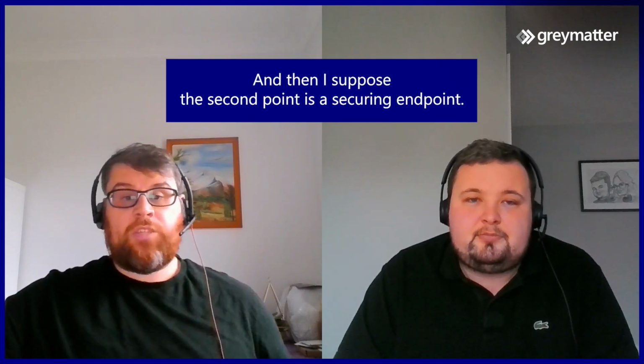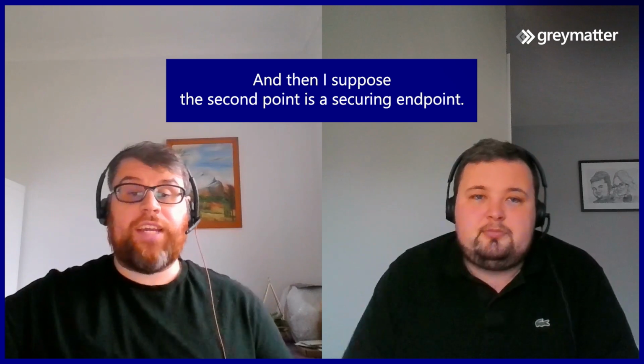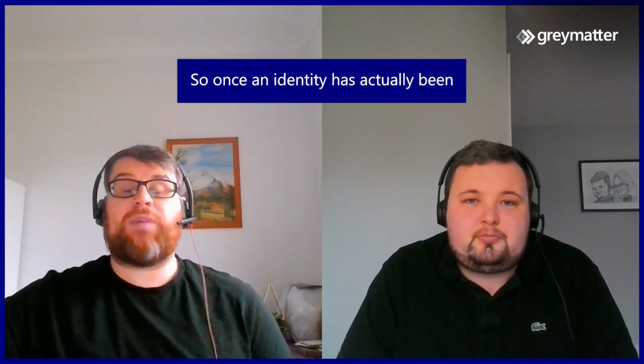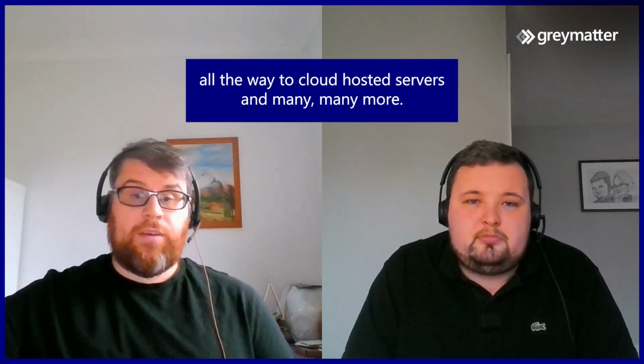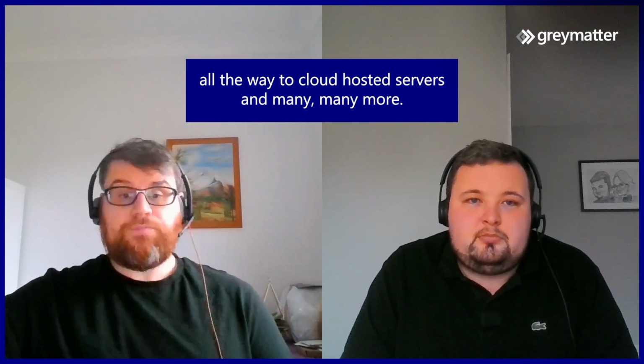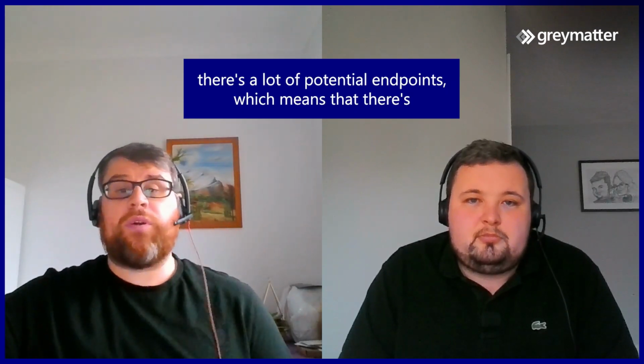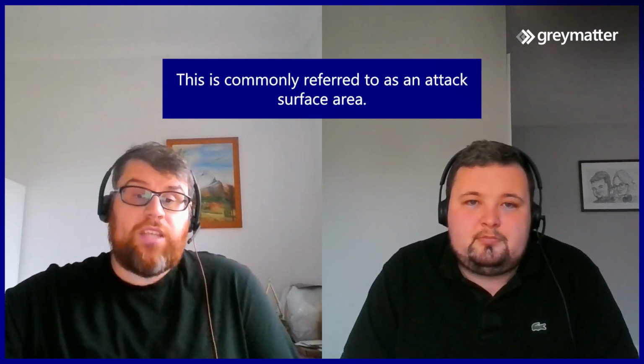That's right, and then I suppose the second point is securing endpoints. So once an identity has actually been granted access to a resource, data can flow to various endpoints. So this could be ranging from IoT devices and smartphones all the way to cloud-hosted servers and many, many more. Now, there's a lot of potential endpoints, which means there's a large area to cover. This is commonly referred to as an attack surface area.